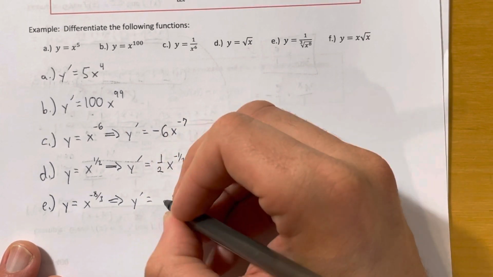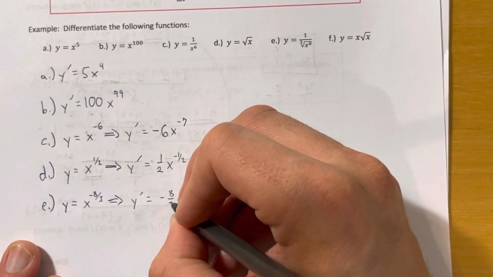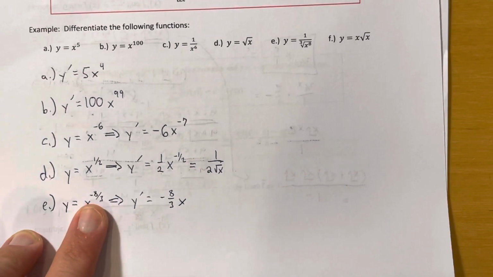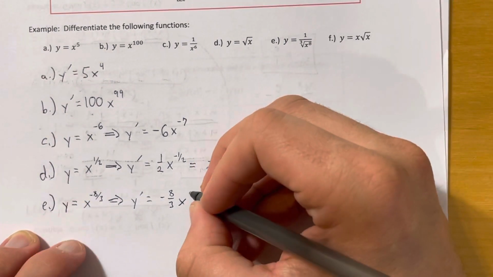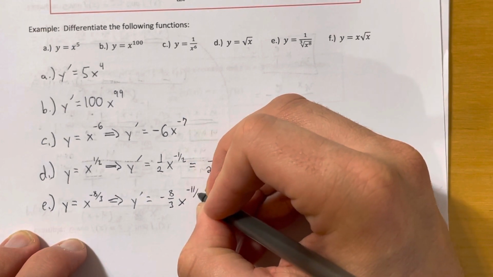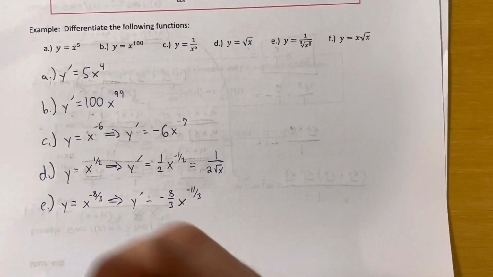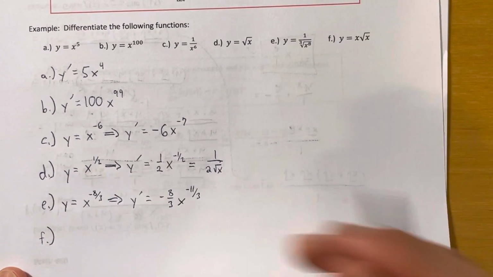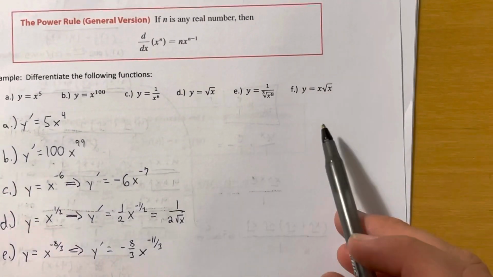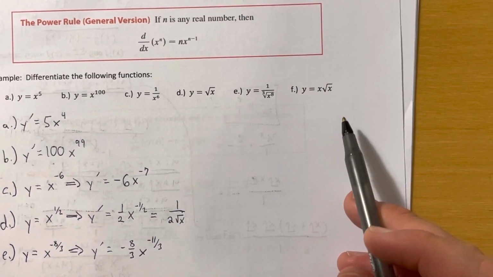y prime is equal to negative 8/3 x. Subtracting 1 from this, 1 is the same thing as 3/3, so you need that common denominator. That would give me negative 11/3 as my answer. Okay? Finally, f, y equals x to the square root of x.